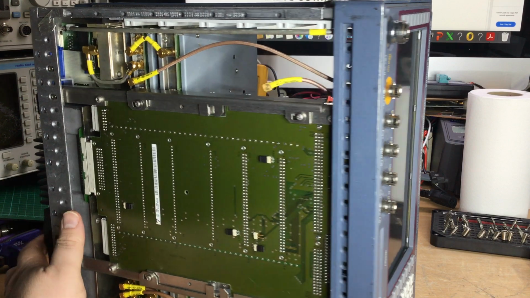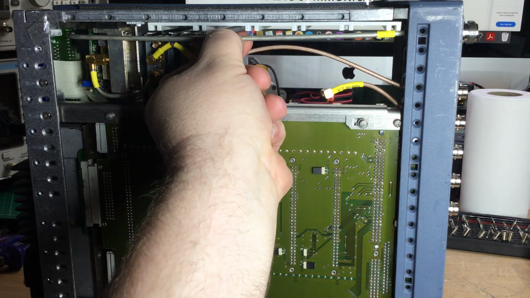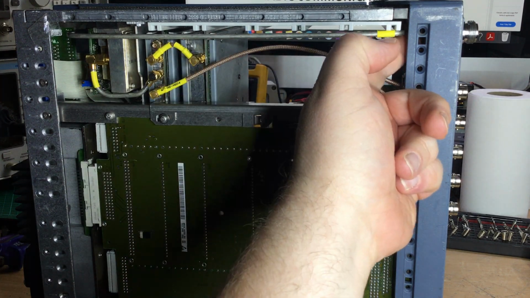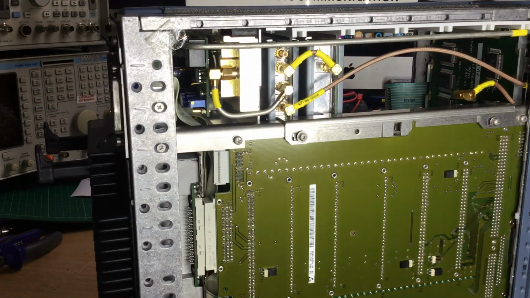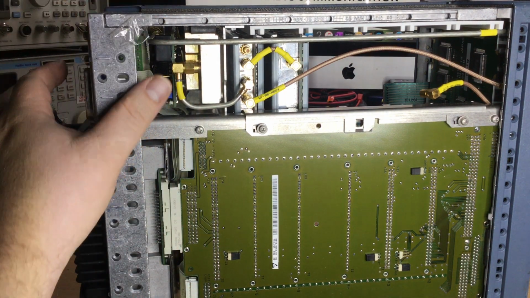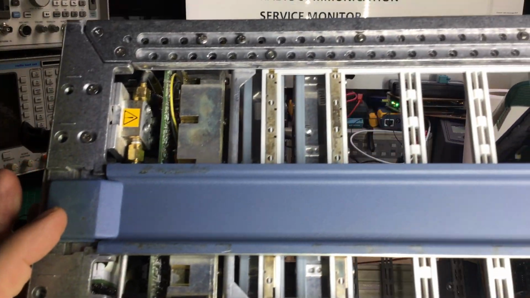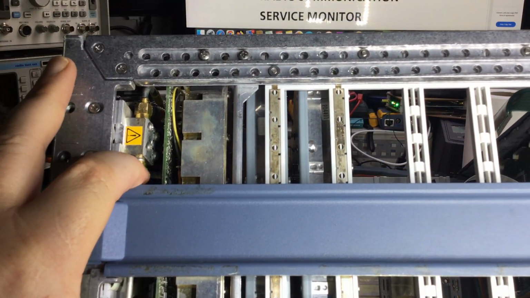The problem being is this rigid coaxial cable here, this metal silver coaxial cable that goes to the N-type on the front, and it goes up there to the attenuator that's mounted about halfway up here, which you're probably able to just see there, and that's the connector there.